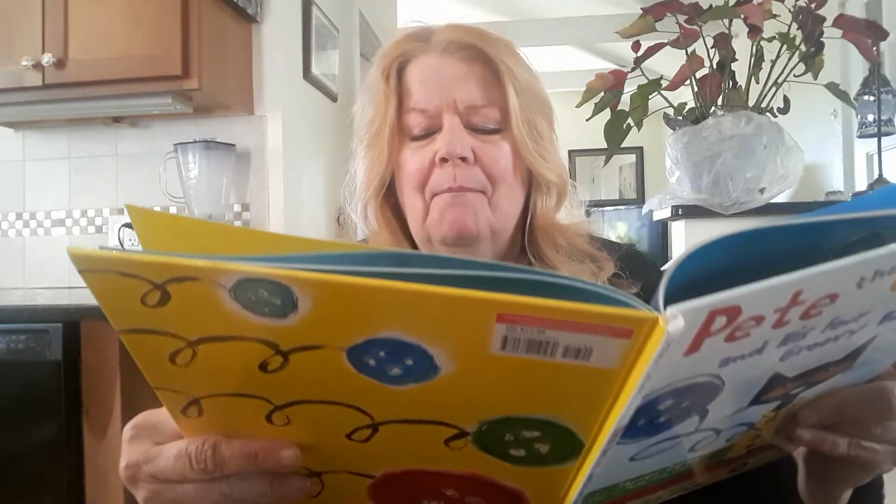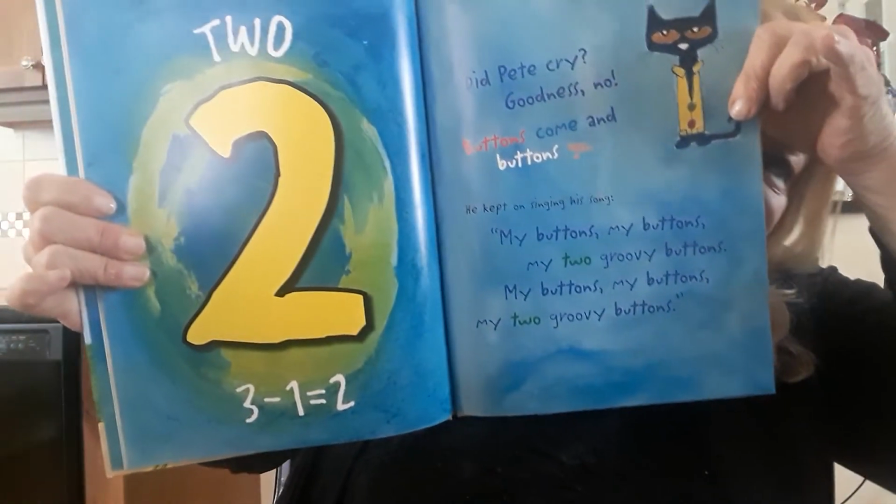My buttons, my two groovy buttons. He kept singing those groovy buttons.